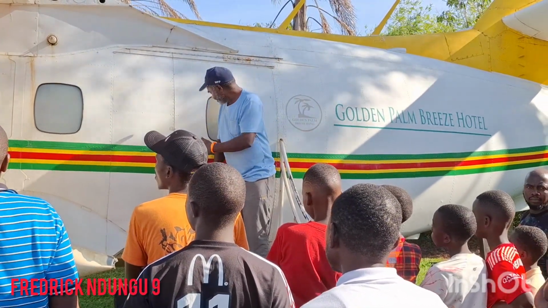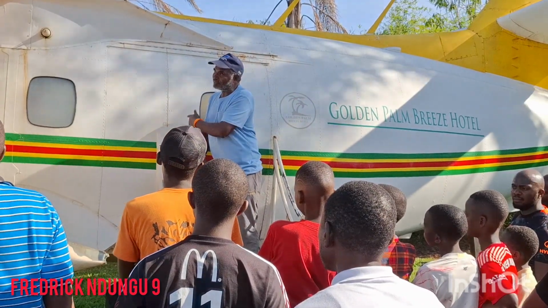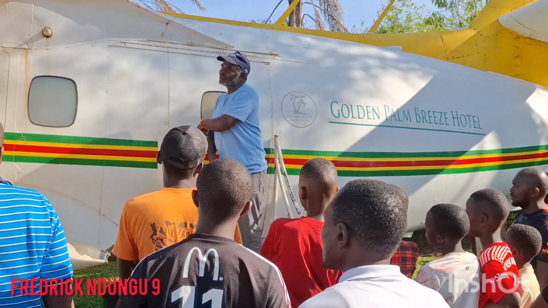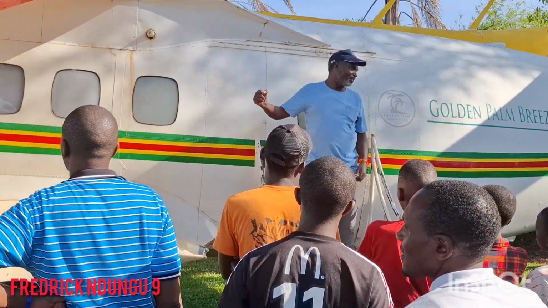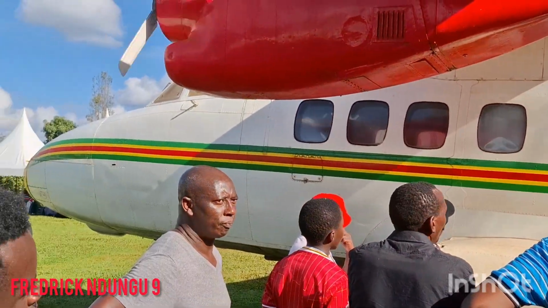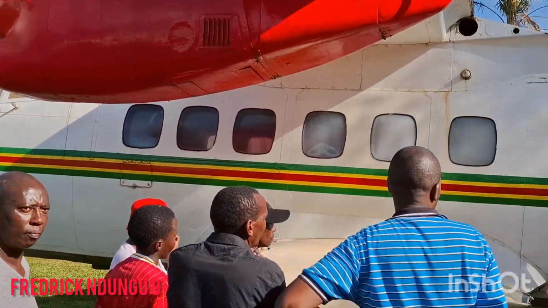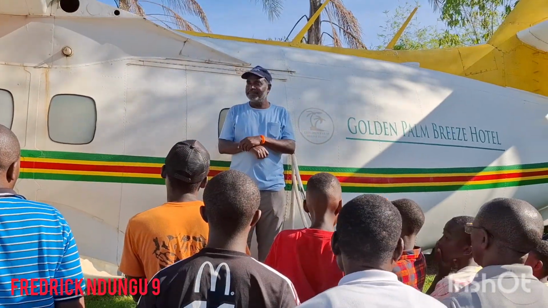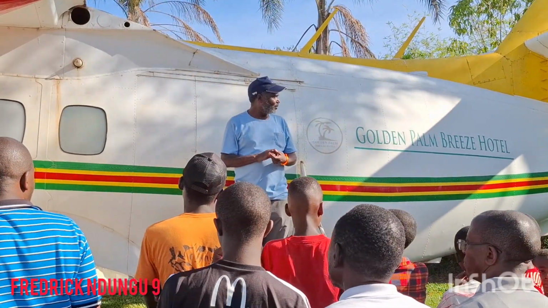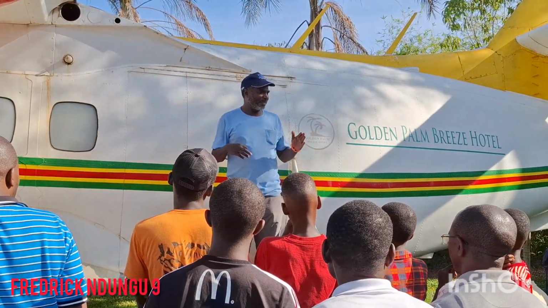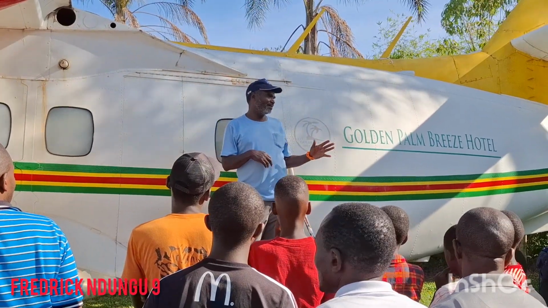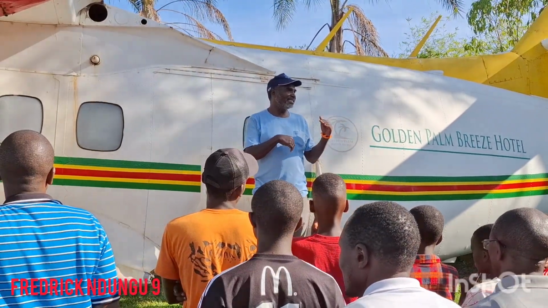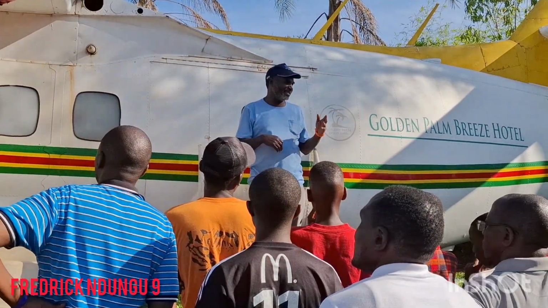Pilots, we had a pilot, then we get to the cockpit. I've already started training in terms of the way it is apportioned. We start with the parts and their work. How an aircraft takes off. There's a principle.